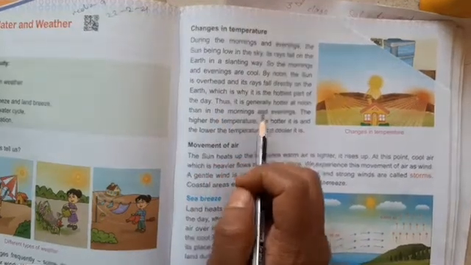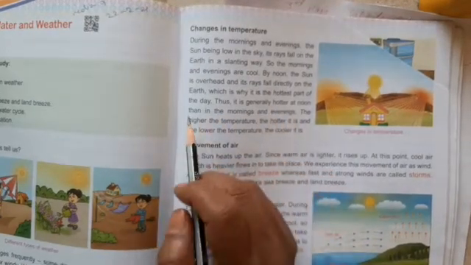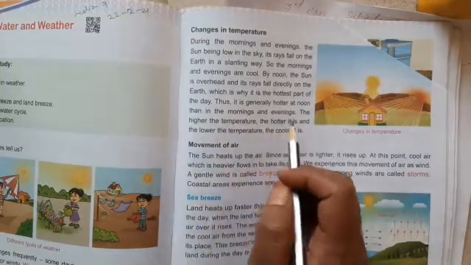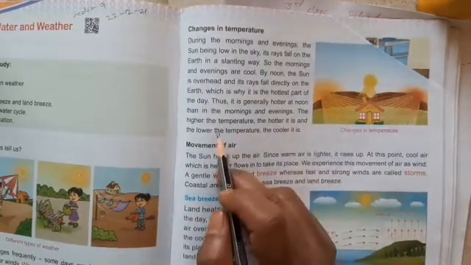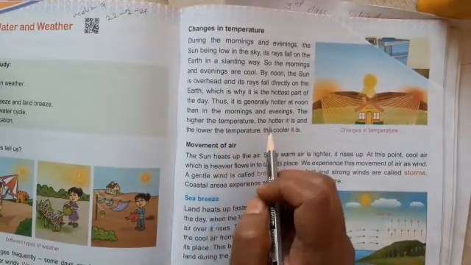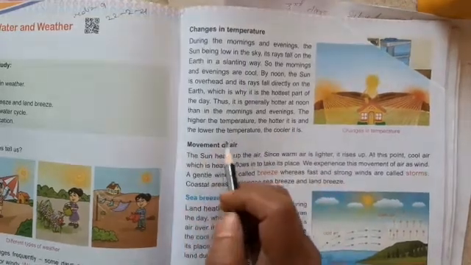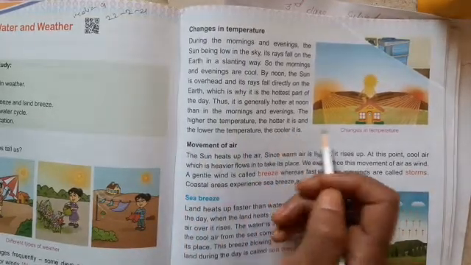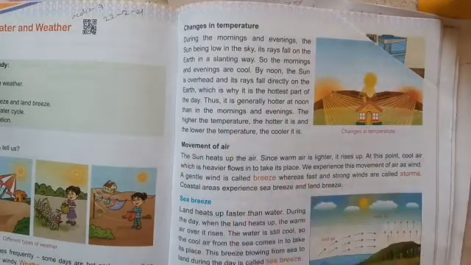Thus, it is generally hotter at noon than in the morning and evening. The higher the temperature, the hotter it is, and the lower the temperature, the cooler it is.